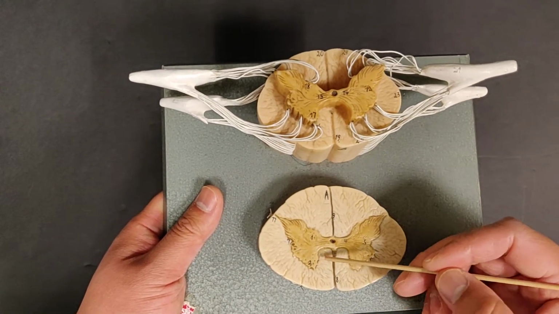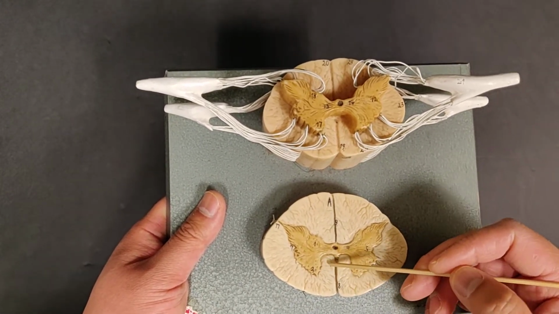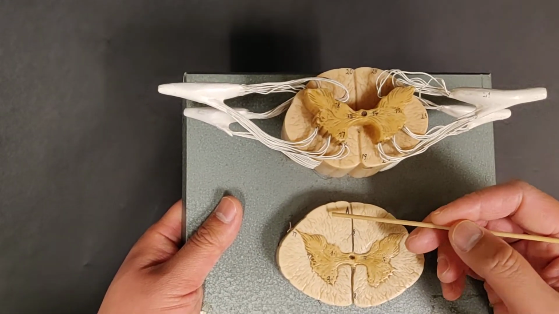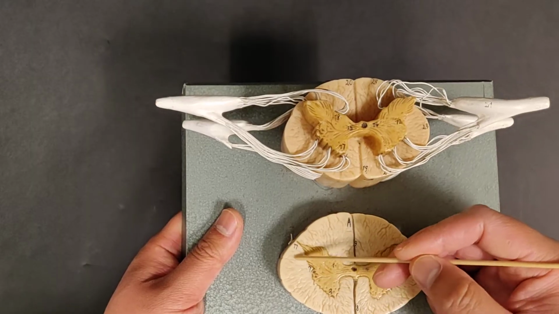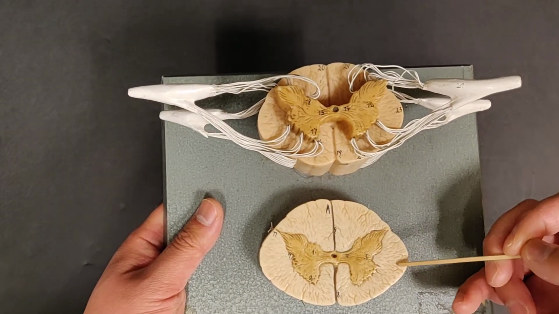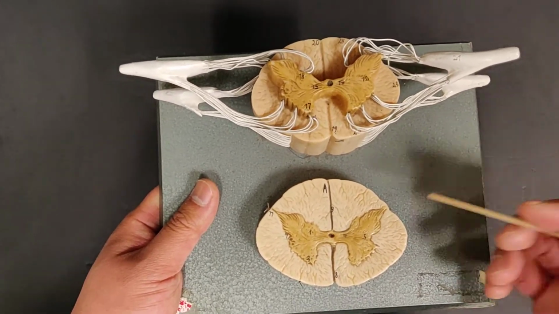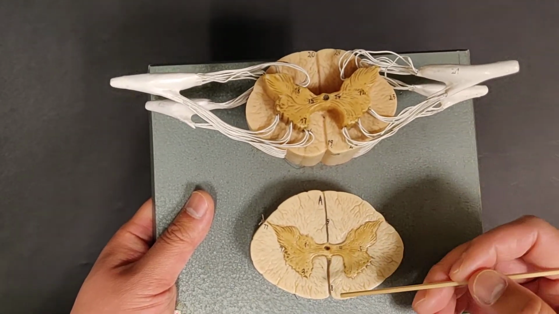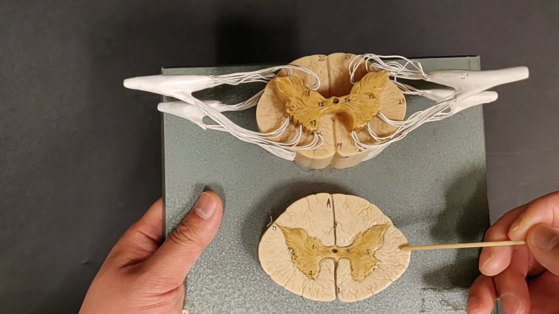In the white matter, you would have the ventral funiculus. You would also have the dorsal funiculus. And then where you have the very lateral portions, the lateral funiculus. So horns for the gray matter, funiculus for the white matter, but once again, it's divided between ventral, dorsal, and then lateral.